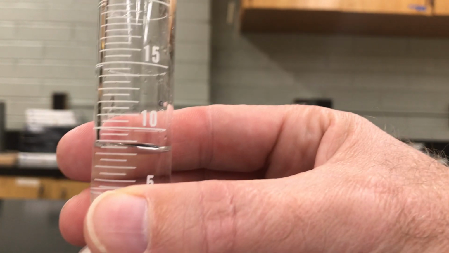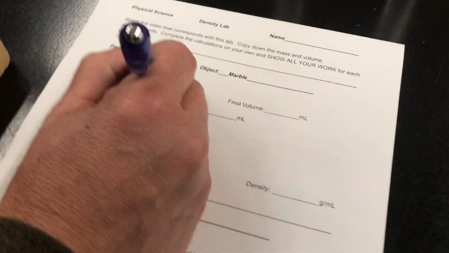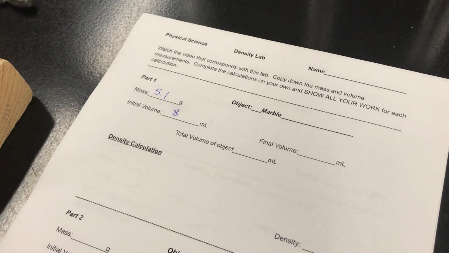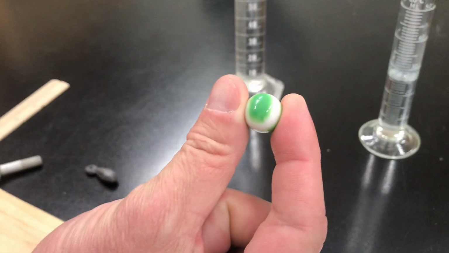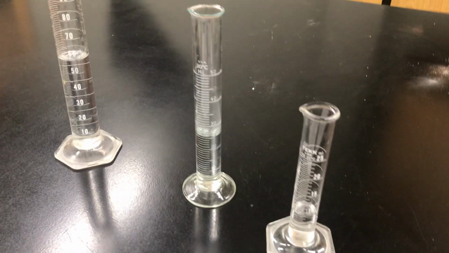Okay, that's my initial volume. Before I put anything in, I'm going to write that down. My initial volume is 8 milliliters. Now that doesn't mean this takes up 8 milliliters. It means that's where the water level is starting.